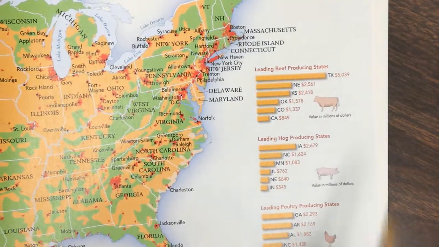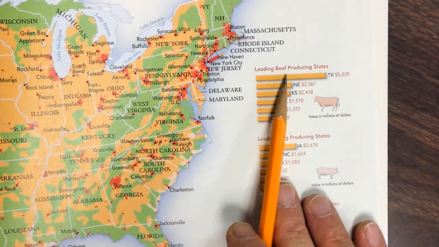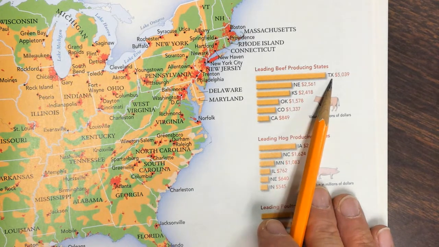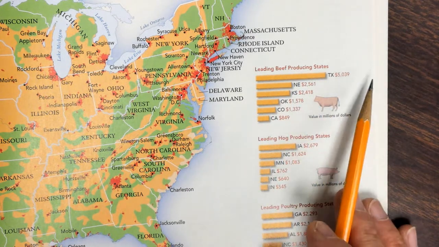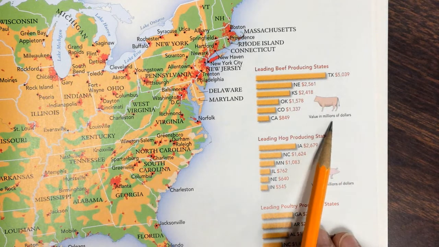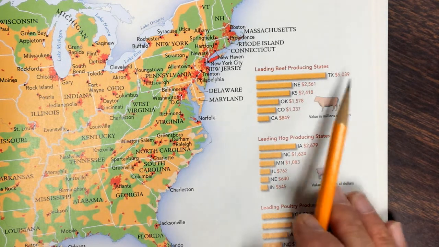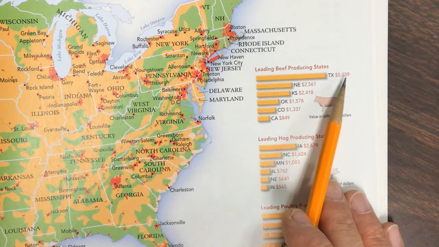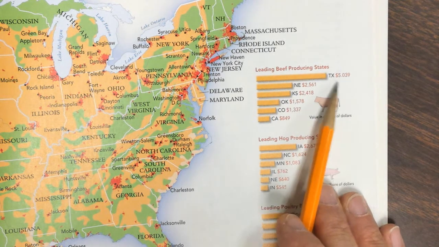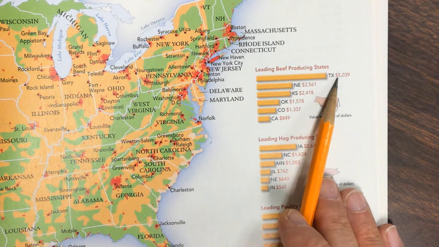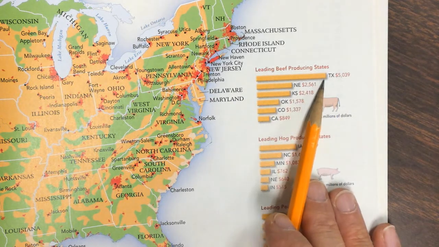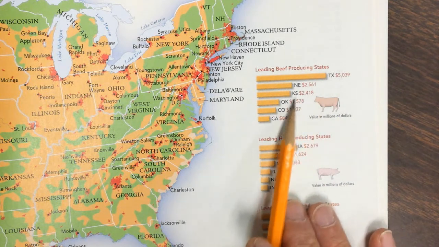Oh, here's an interesting fact right here. Leading beef producing states. Texas, $5,039, but that's in millions of dollars. So that's going to be 5,039 million, because 5,000 million is 5 billion. So anyway, the fact is Texas produces more beef than any other state.